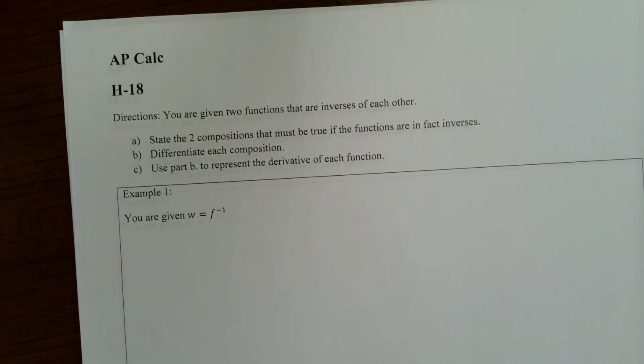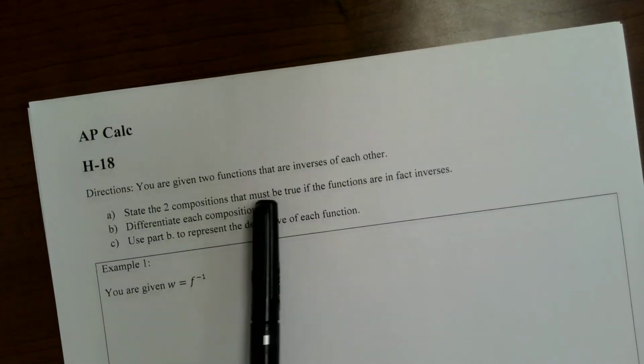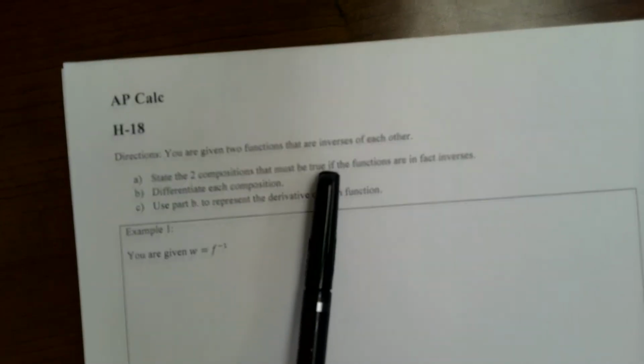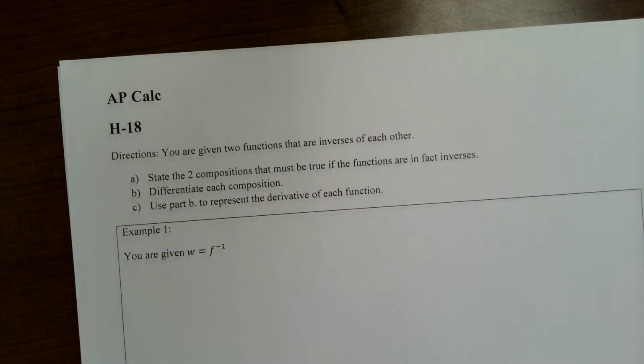Okay, so here is H-18. The directions are that you're given two functions that are inverses of each other. Okay, so that basically means that they cancel each other out. You could also say their domain and range are exactly opposites. You could say that also.